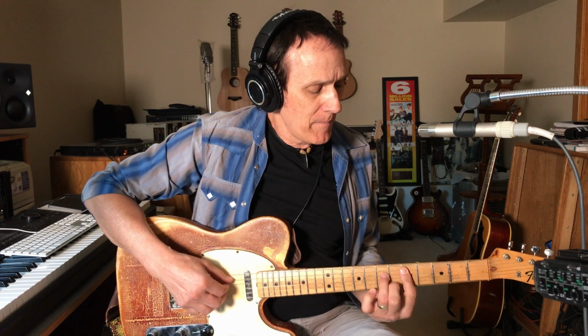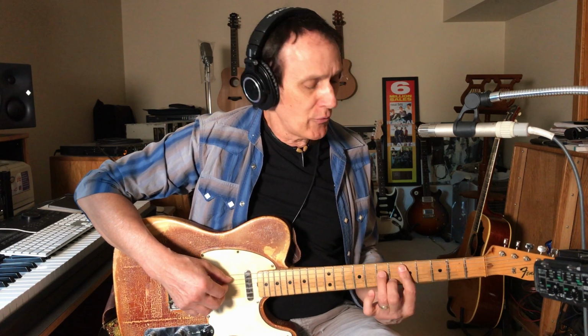Okay, so let's look at that same scale played linearly up and down the neck as opposed to in the same position. There are different ways to play this up and down the neck, of course. The easiest is just to keep your fingers in the same 3 fret spread there.